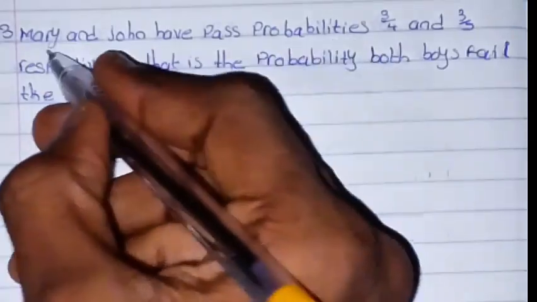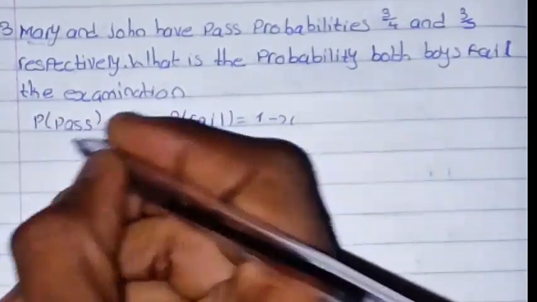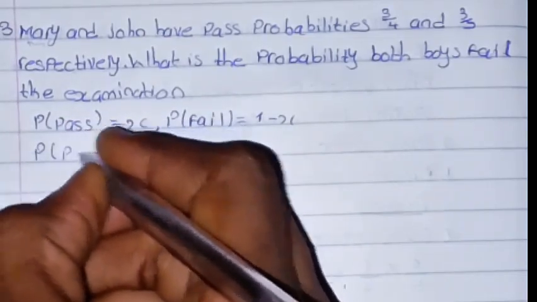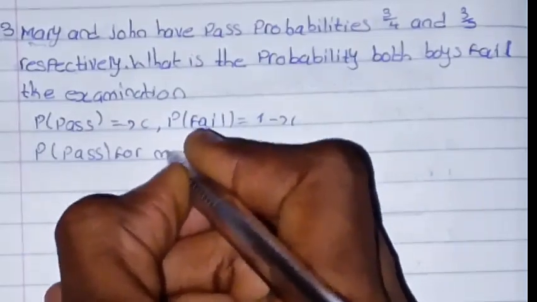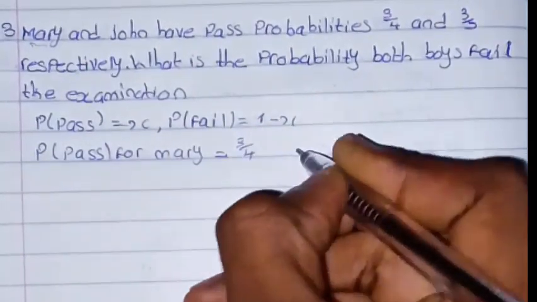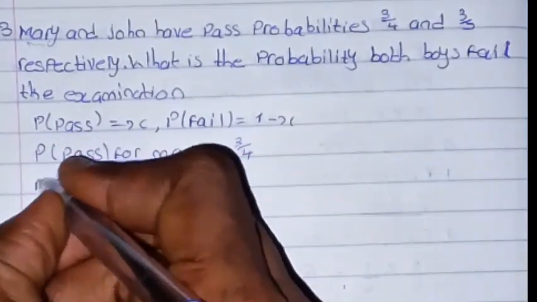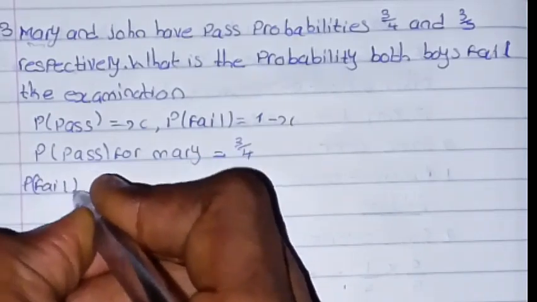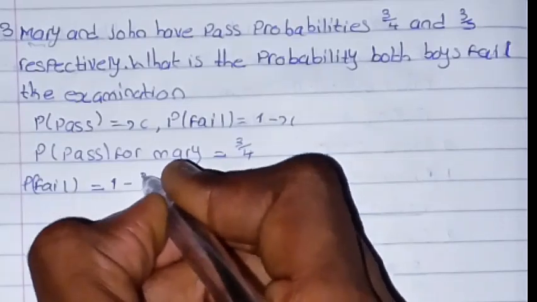So for the specific case of Mary, she has a pass probability of 3 over 4, so the fail probability will be 1 minus 3 over 4.